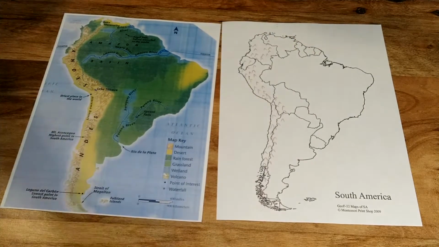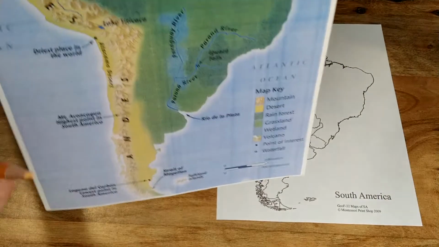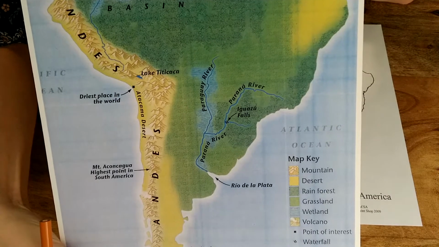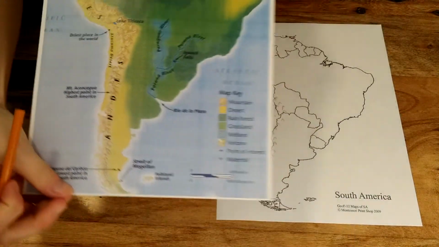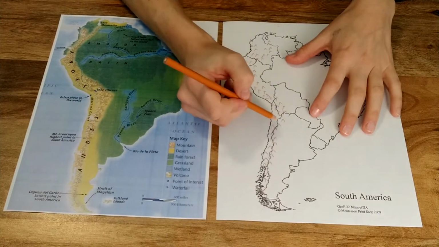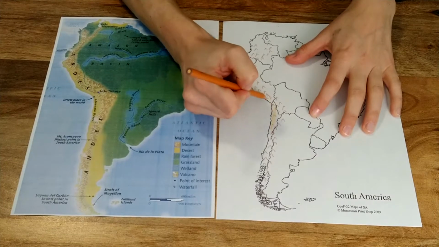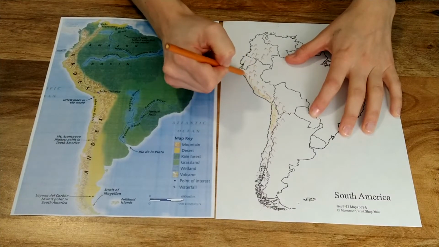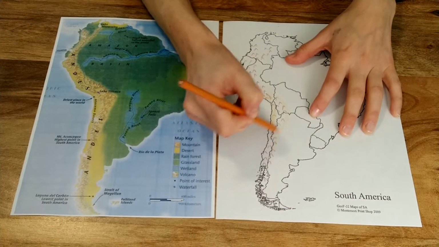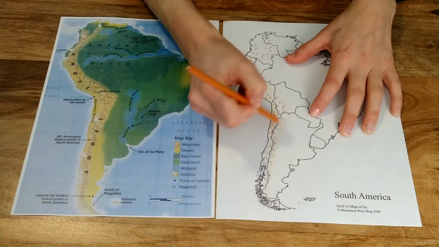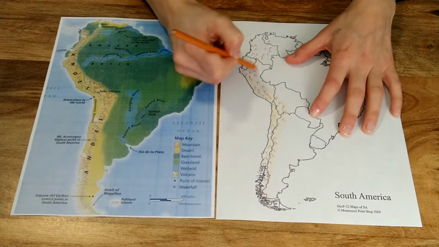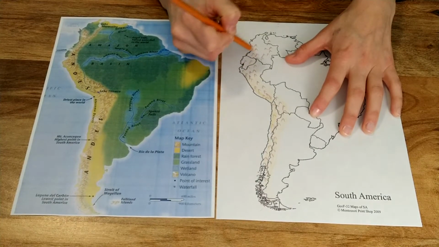Now located right here, the Atacama Desert. The Atacama Desert of Chile is the driest place on Earth. So this is all desert here. And even up into the mountains, it looks like it's pretty dry. So I'll color that to match.